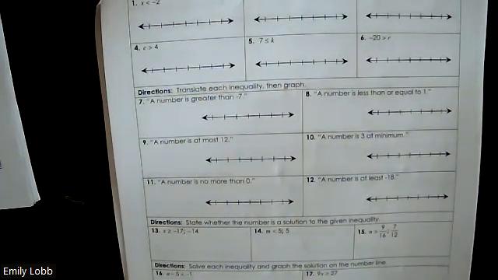You turned it in yesterday? Yeah. Then you don't have to worry about it. It's already in the grade book.